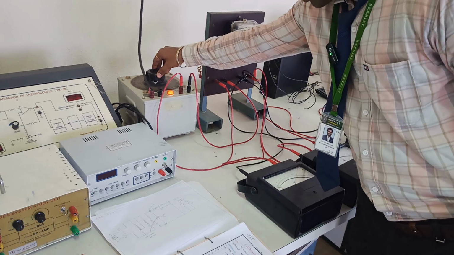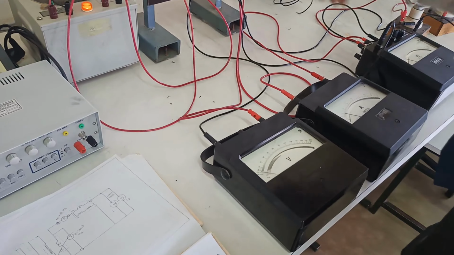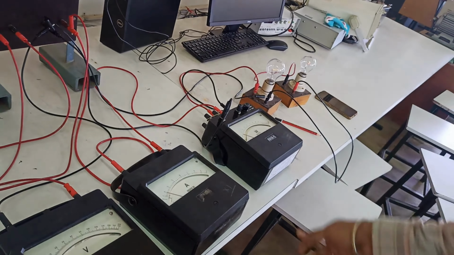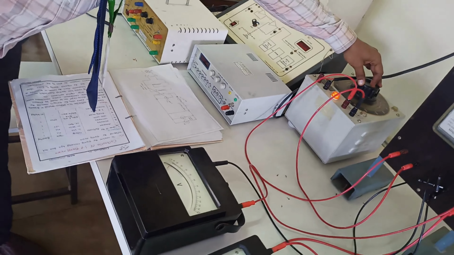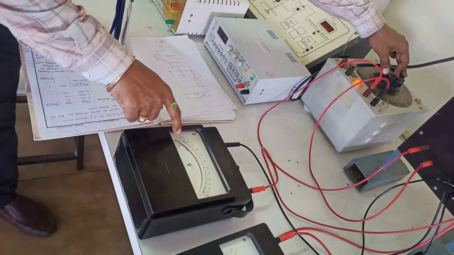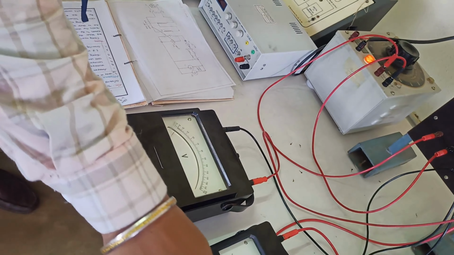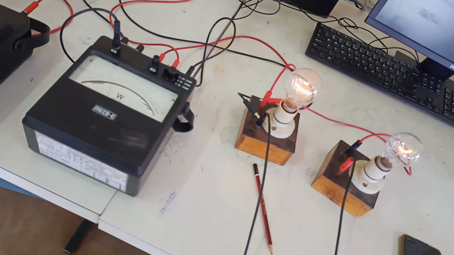I am applying a voltage. As soon as I gradually apply the voltage, the current starts increasing and the power is consumed by the load. Here I am considering that I have applied 30 volts, so it is 30 into 2. This is the current drawn, and this is the power consumed by the wattmeter, and you can see here the bulbs are glowing.